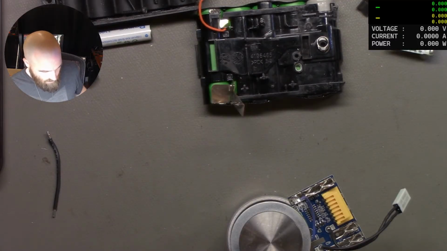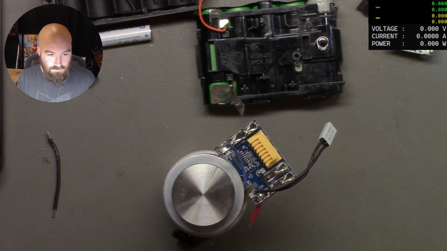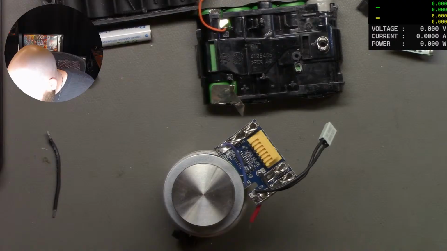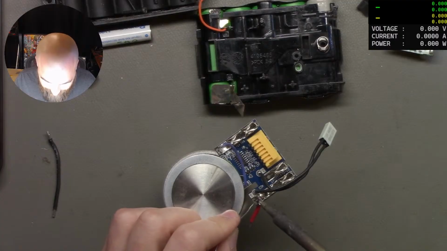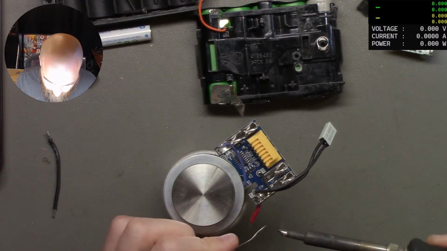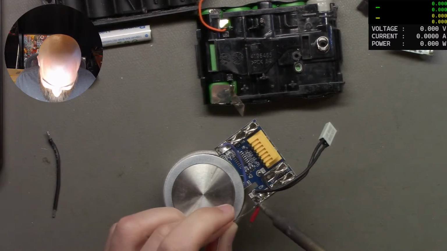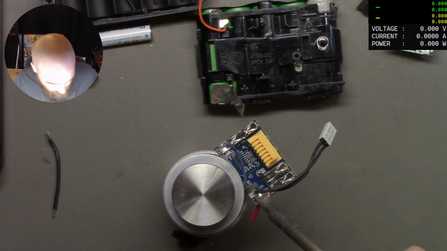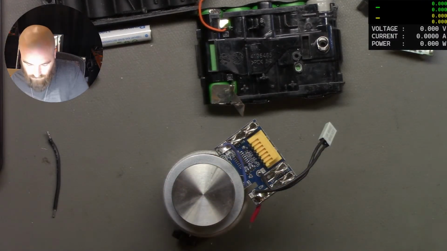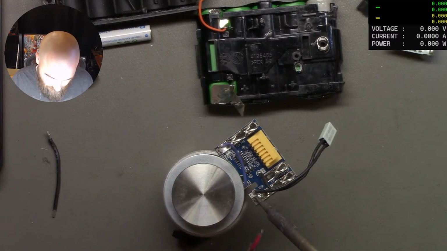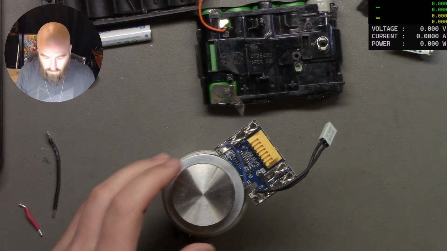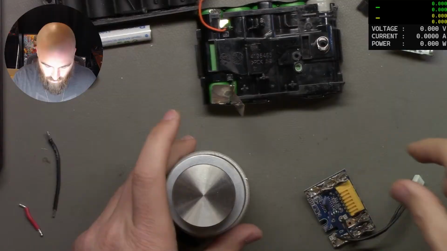I'm going to add some solder in here first. All right, those are out.